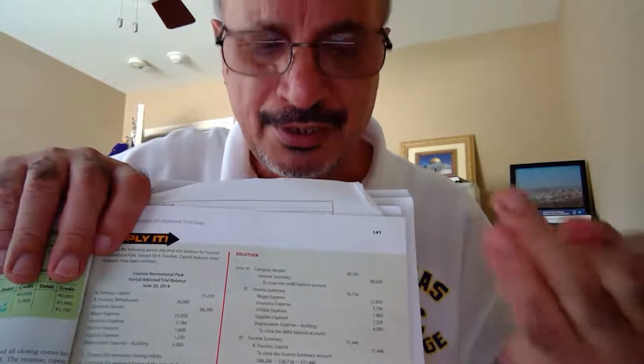We debit income summary, the account that I mentioned, which we use only when we close. So we debit income summary for the total of these expenses, and we credit all these expenses. So that's the second closing entry. The first we close the revenue. The second one we close the expenses.